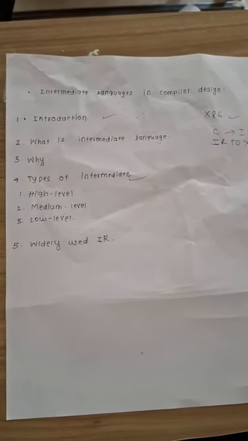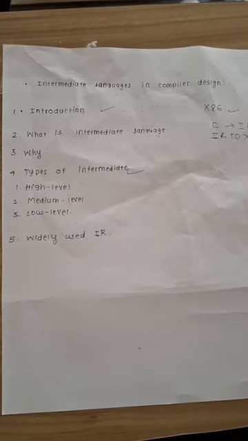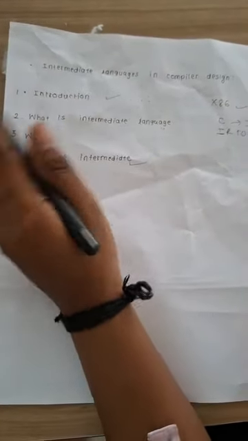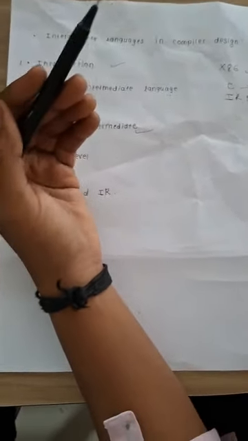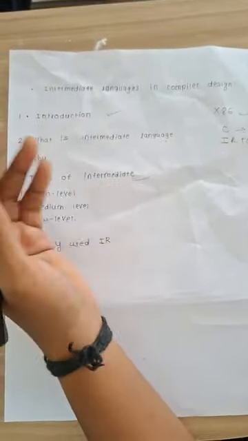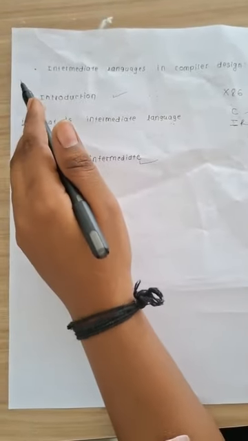Hey everyone, in today's video we are going to talk about a very important concept in compiler design, the intermediate language or the intermediate representation, often referred to as IL or IR. This concept acts as a bridge between the source code and the final machine code. So let's break it down in a simple and clear way.